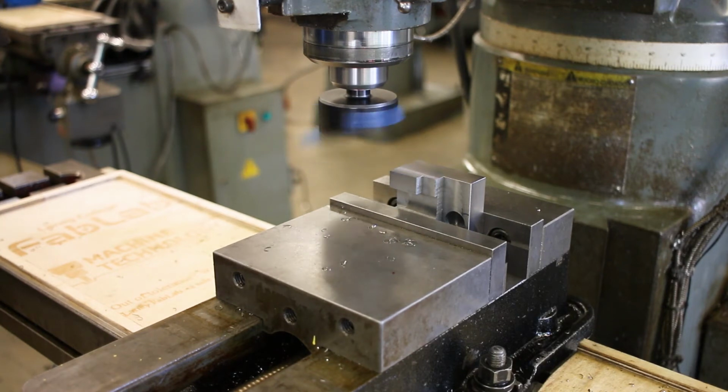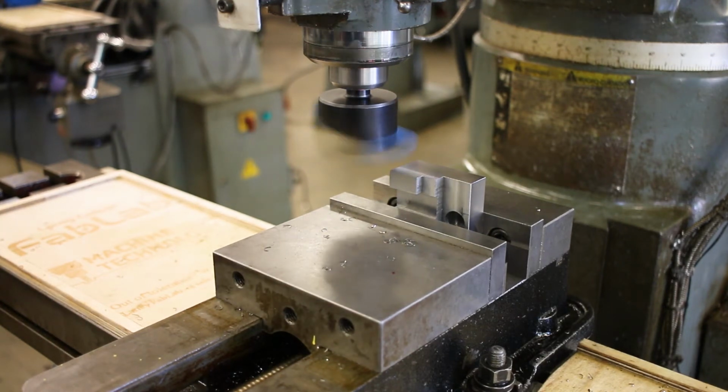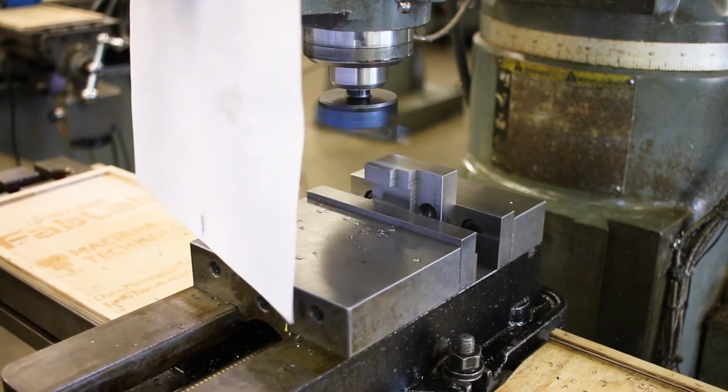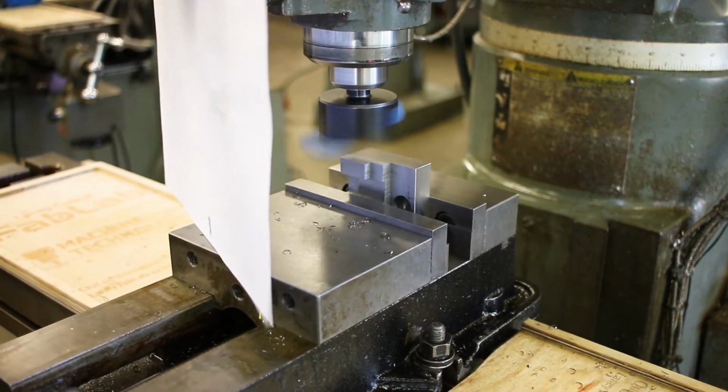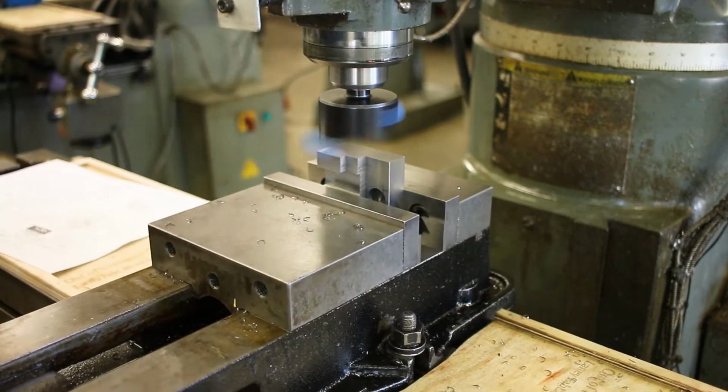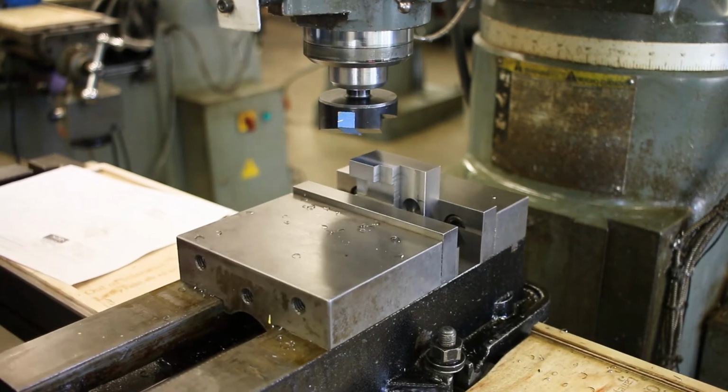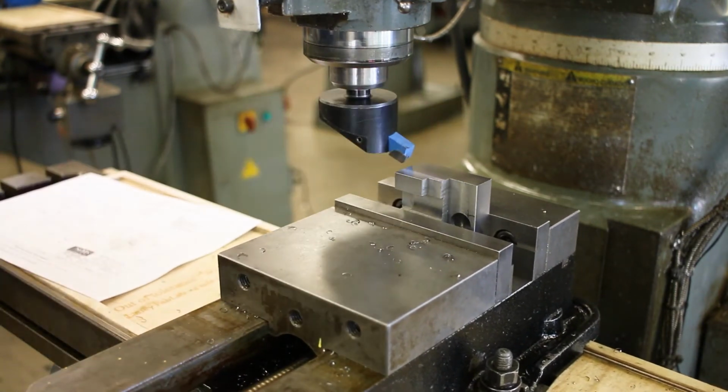Here's 10 thousandths. All right, 9 thousandths now. Final cut.